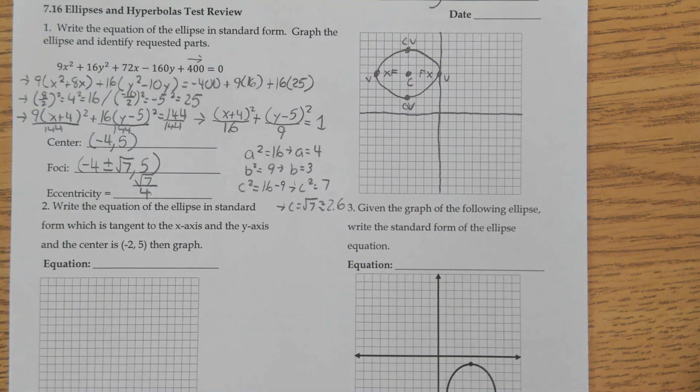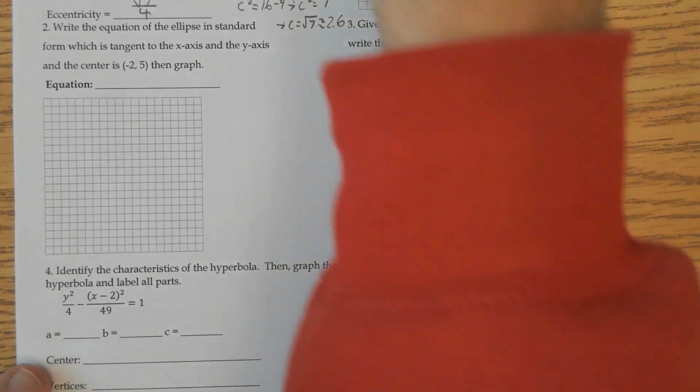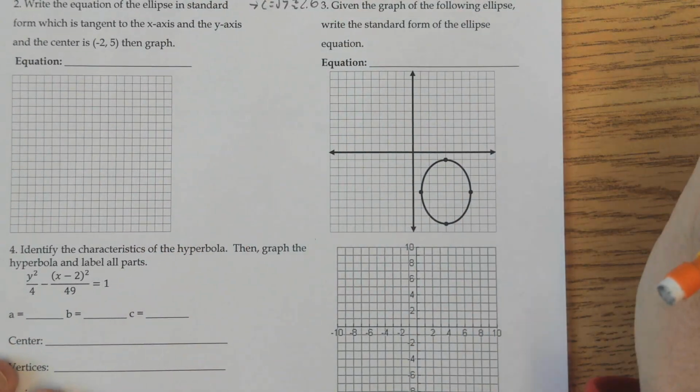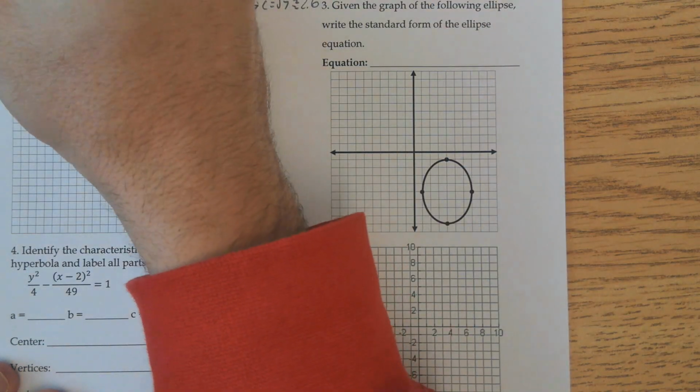Okay, so write the equation of the ellipse in standard form. Let's go up. Okay, so we want to write the equation of the ellipse in standard form, which is tangent to the x-axis and y-axis, and the center is negative 2, 5. Okay.